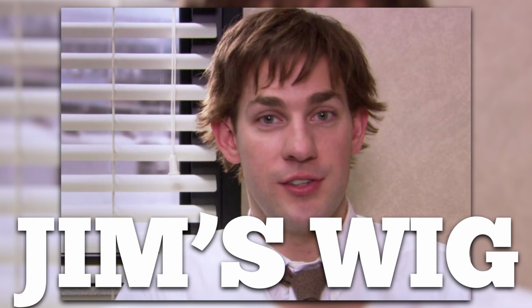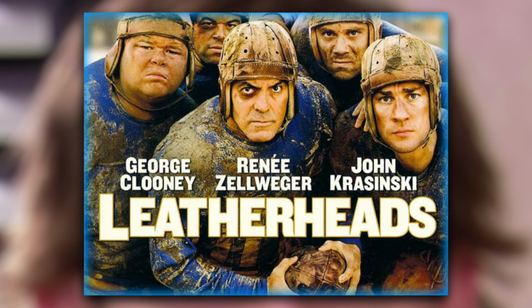This is also not really a theory and more of a random fact. But Jim's hair in much of season 3 looks, well, weird. And that's because Jim is actually wearing a wig. John Krasinski was in the middle of filming Leatherheads for much of the season and wore his wig until his big haircut later in the season.